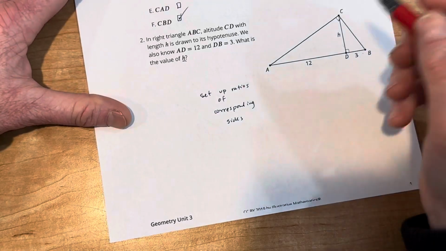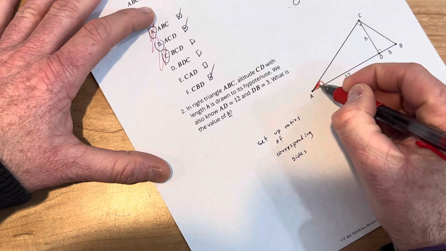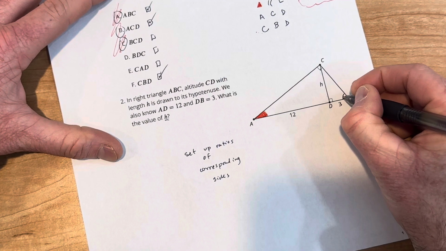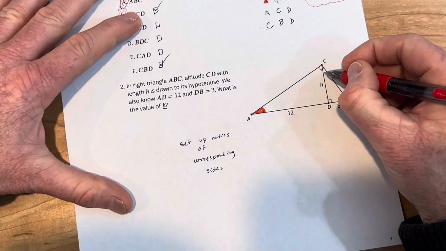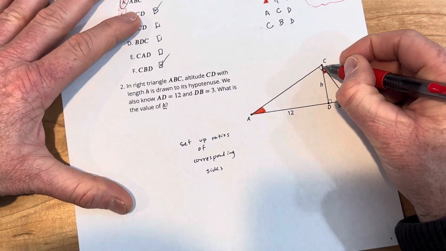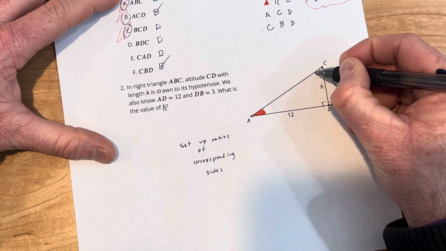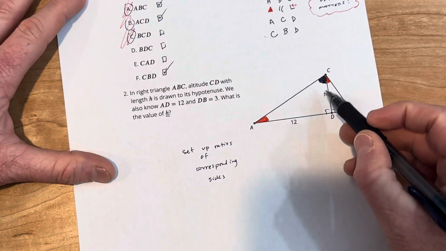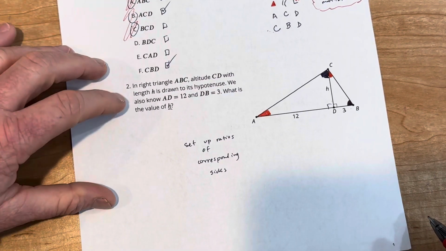So let's do what we did last time. We're going to color in this one red. And let's just go black right here. Meaning that this is the red one. And this is 90, so this is the black one right here. Okay, and this whole thing is 90. Okay, so let's see. We got to figure out H.